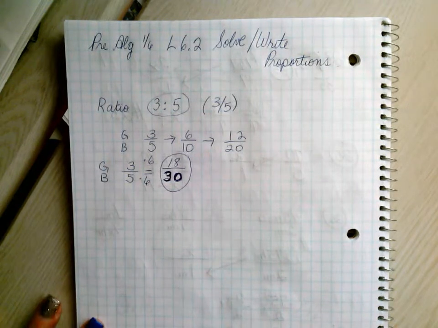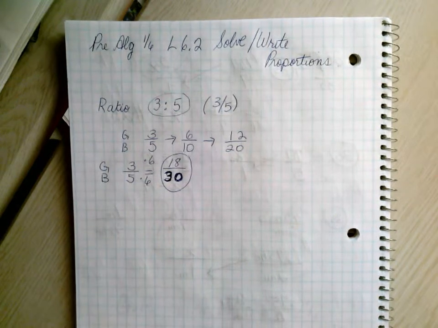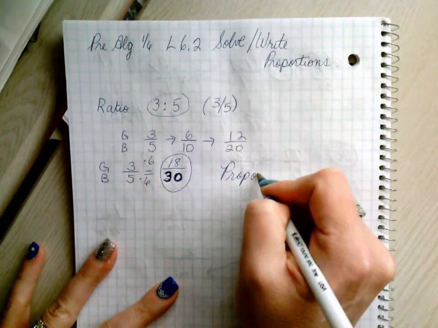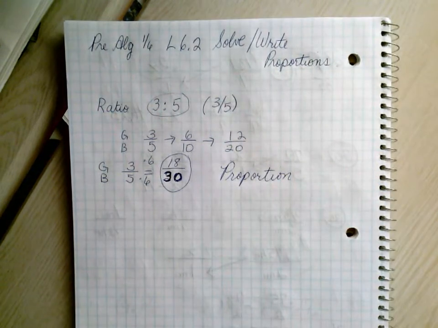And 18/30ths could be reduced to 3 to 5. That's another way you know that you're correct. What we have just done here is create a proportion.